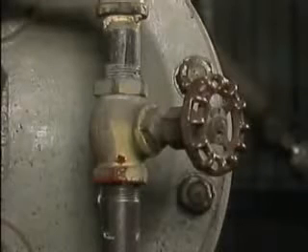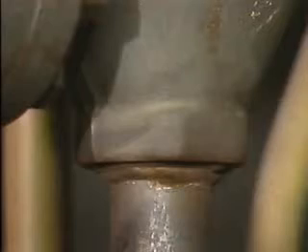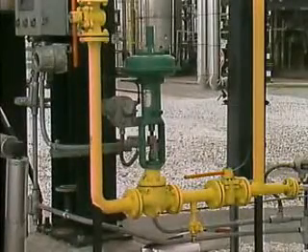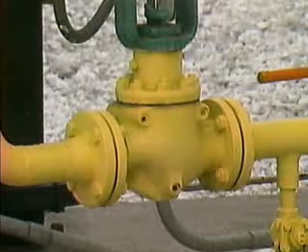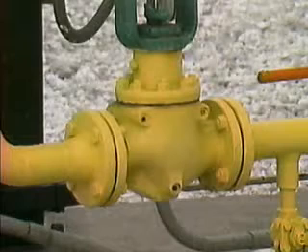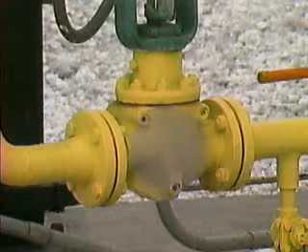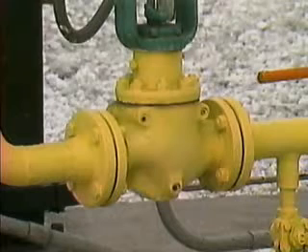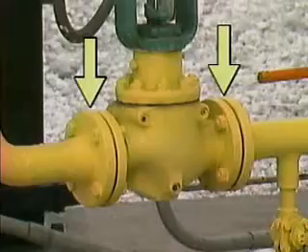Similarly, this threaded valve has threaded connections for joining it to the piping system. And this welded valve is welded to the piping. The same valve can often be identified in several different ways. For example, this valve can be called a fuel flow control valve because its function is to control the flow of fuel to a furnace. It can also be called a globe valve because of the shape of its body. And it can be called a flanged valve because of the way it connects to the piping system.